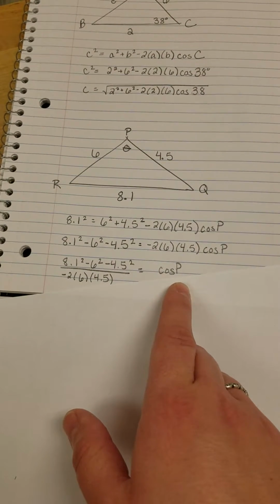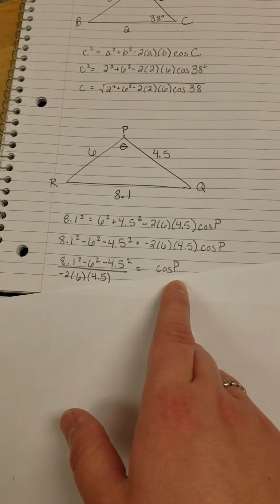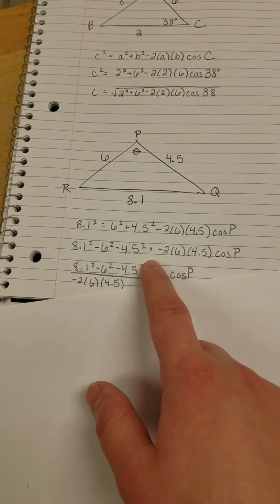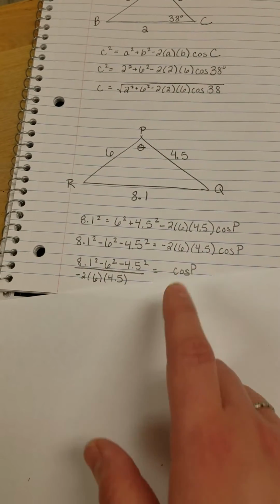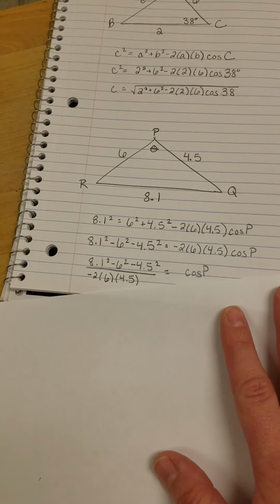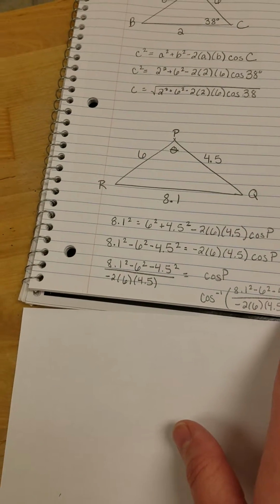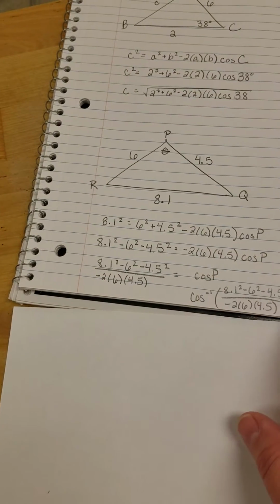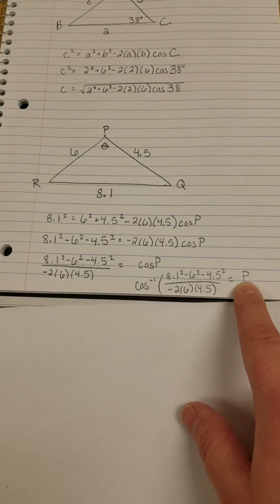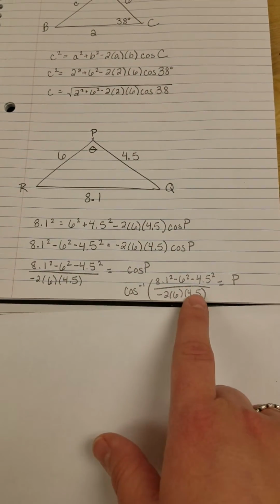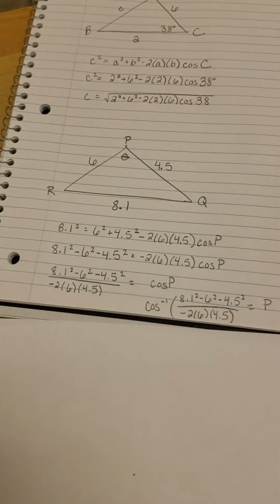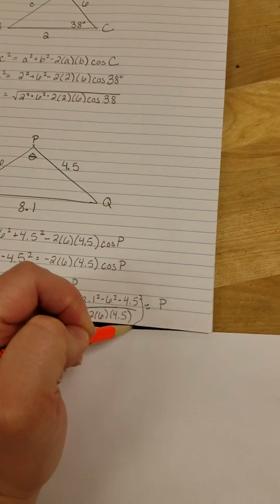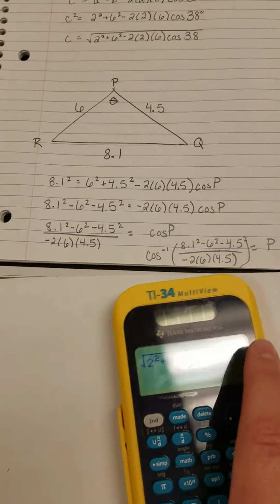Now we're ready to take the inverse cosine. We're taking the inverse cosine because we want to get rid of the cosine so that p is isolated. So when we take the inverse cosine of this side, it cancels out cosine and we're left with just p. Take the inverse cosine of this side. I forgot parentheses, not that that matters too much. Let's put this in our calculator.